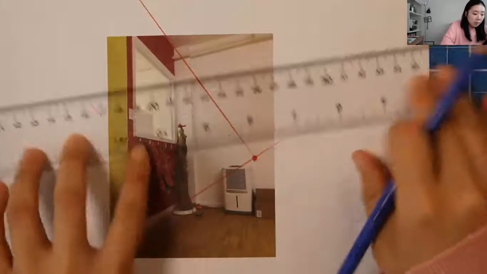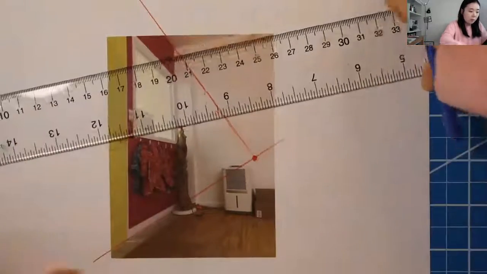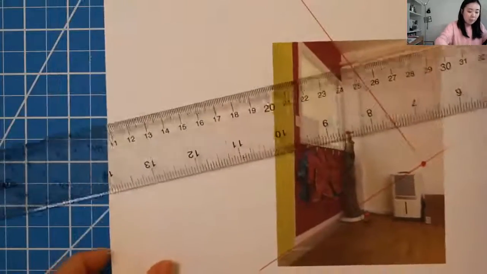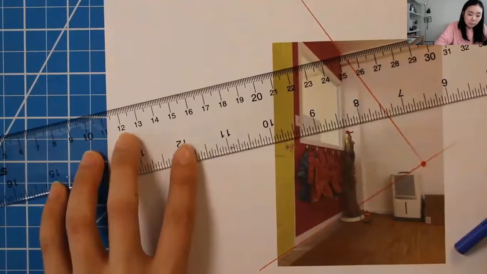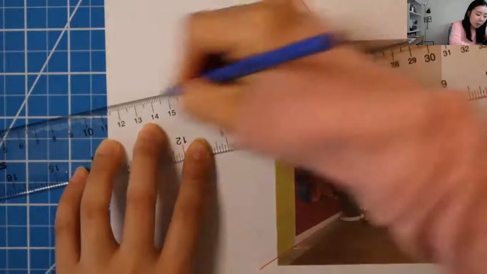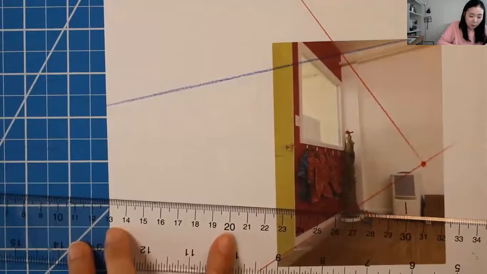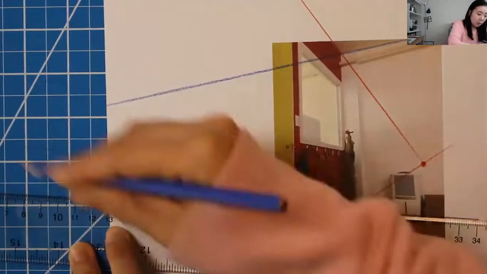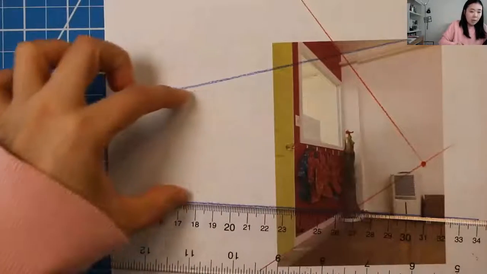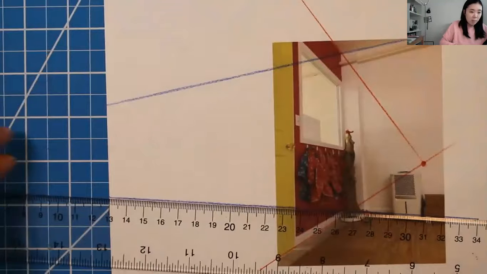And then let me find the other point. So I'm gonna draw a line from the right side of the ceiling here and from the floor. So, we can assume the lines go to the left side and it's going to meet somewhere, right? So there is another point on the left side.